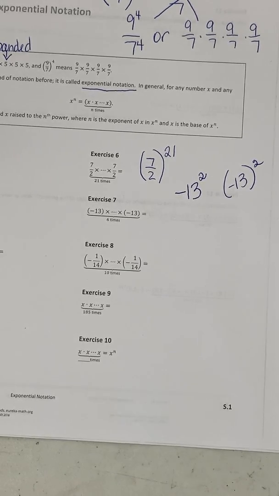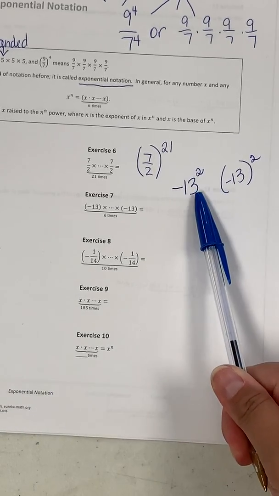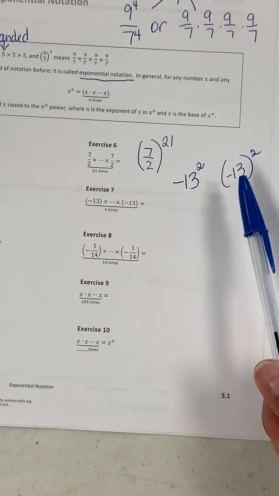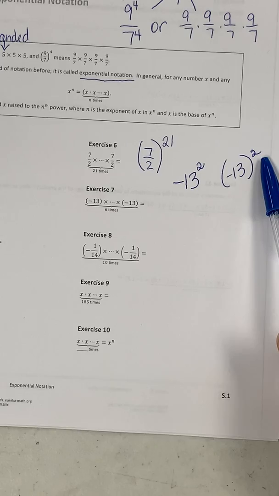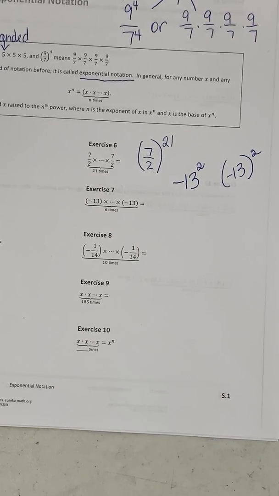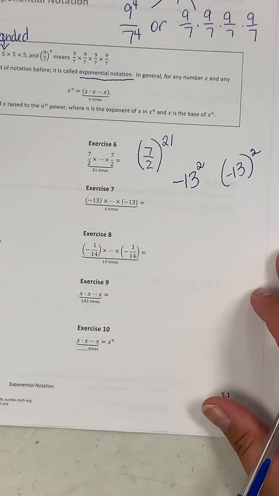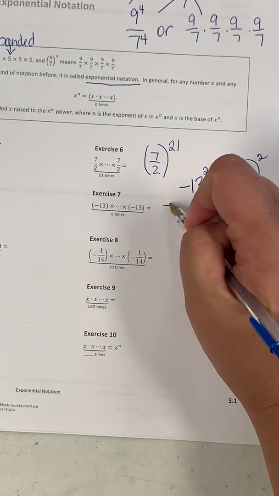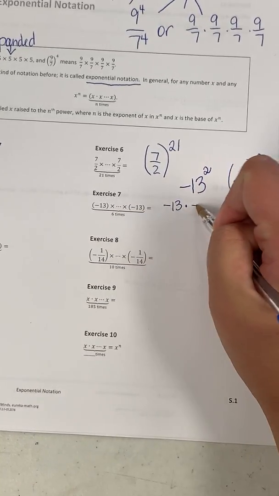Yes, because the 2 is to the 13, not the negative. Here, the negative 13 is raised to the 2 power. So when you're dealing with negatives, you must use parentheses. Not to mention, if you expand it like this without parentheses, it would look like this, guys.